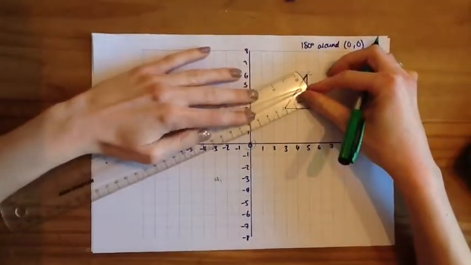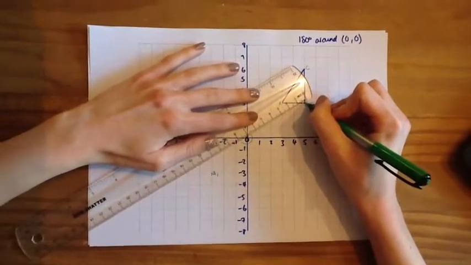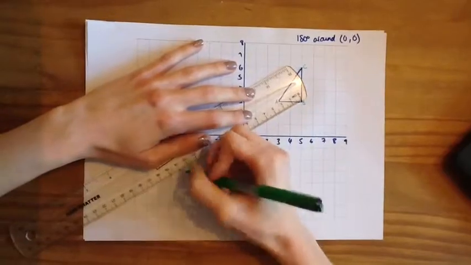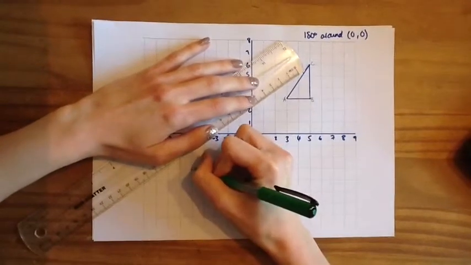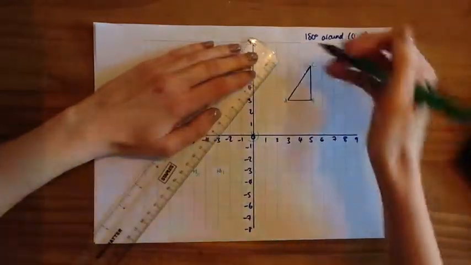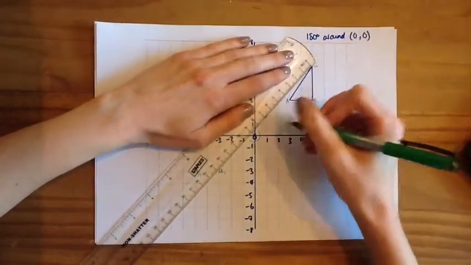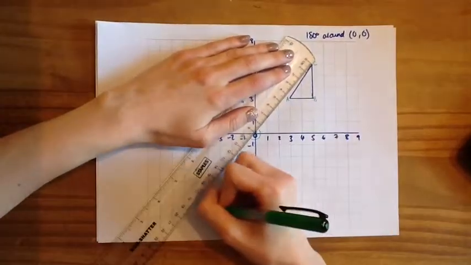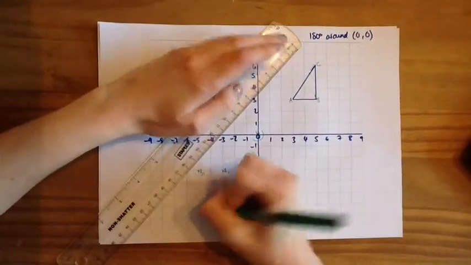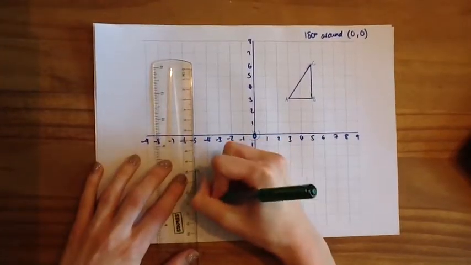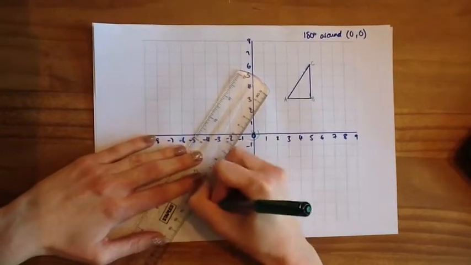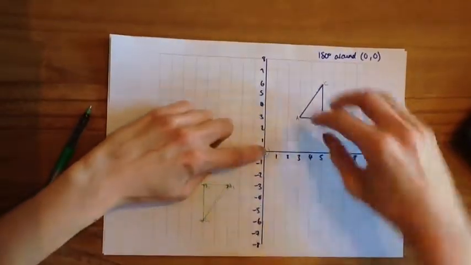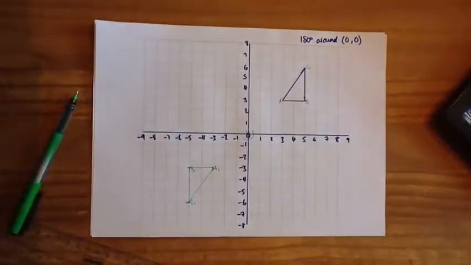Now B, again, going from my point B through the centre of rotation, gives me 7 centimetres. And I'm going to go another 7 centimetres on, and that's going to give me a point B1. Now for C, I can again get my ruler, line it up through the centre of rotation from the point C. That gives me 9 centimetres. Carrying on another 9 gives me a point there of C1. I can then join my lines up. And I can see that from the point 0, 0, my shape has rotated 180 degrees.